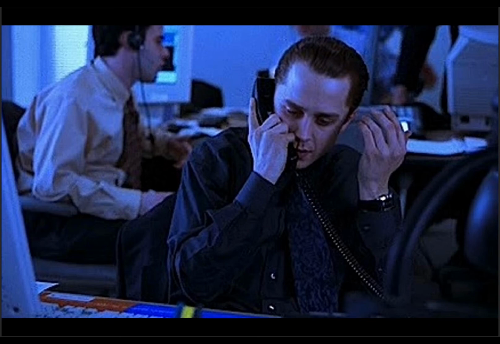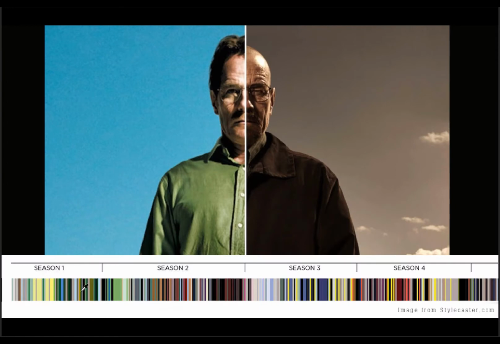It just keeps getting progressively more and more saturated towards the blues. Final example where you can see it run across multiple seasons, Breaking Bad. The colors definitely change over time, and it tells a lot about the story and the characters.